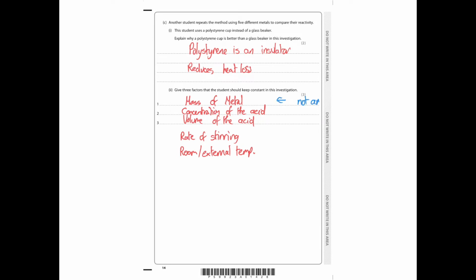3 factors that the student should keep constant in this investigation, better known as control variables, are the mass of the metal, the concentration of the acid, and the volume of the acid, as these are all things which can affect the temperature change of this reaction. There are 2 other factors which will get you credit: the rate of the stirring of the reaction mixture and also the room or the external temperature of the reaction. Please note that when you say mass of metal to say mass, not amount.